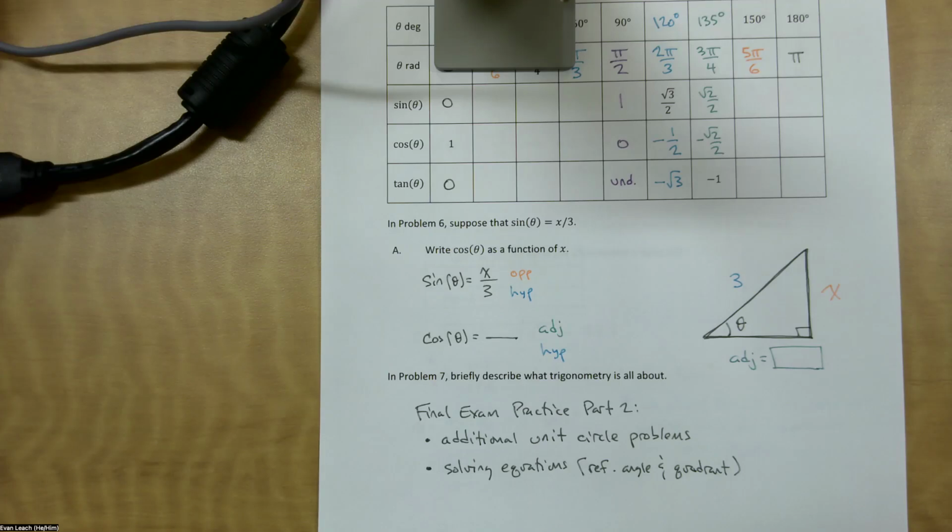So we'll publish part 2 of the final exam practice, and we'll go over those problems next week on Tuesday and Thursday. That'll be Tuesday the 13th and Thursday the 15th. There is no class on Tuesday the 20th. The final exam will be on Thursday the 22nd. Any questions?